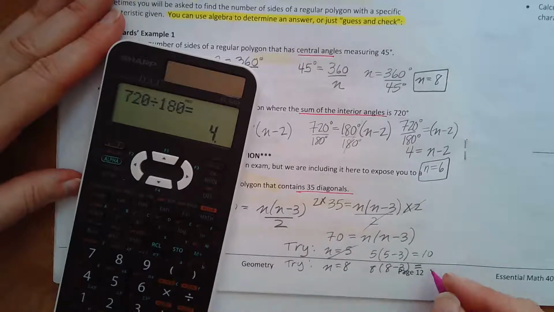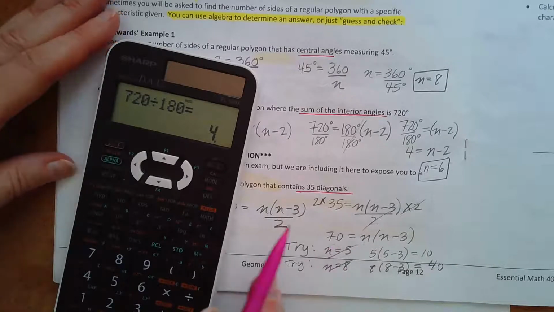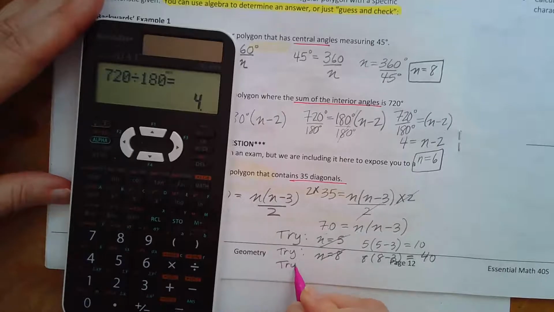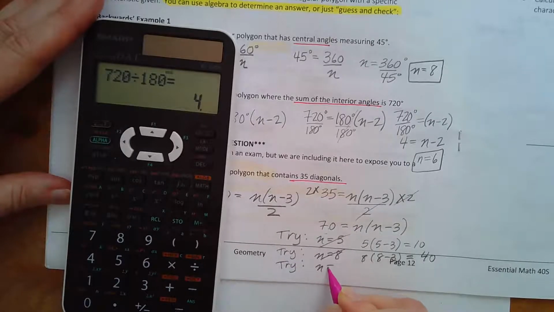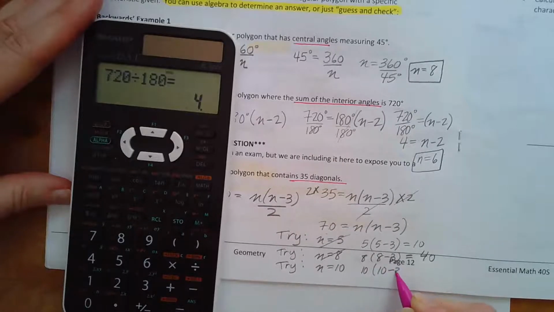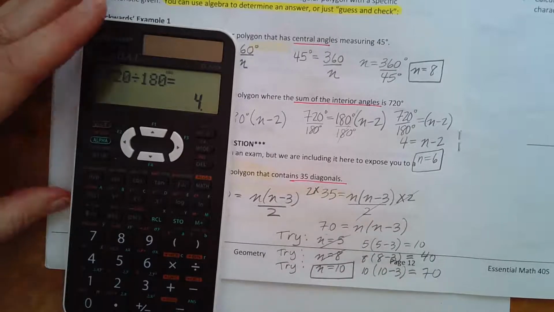8 times 5 is 40. Nope, it's not 8 either. Remember, I'm looking for 70. Let's try 10. So n times n minus 3, 10 times 7 is 70. Bingo, right? n equals 10.